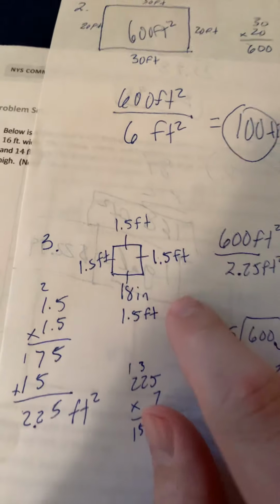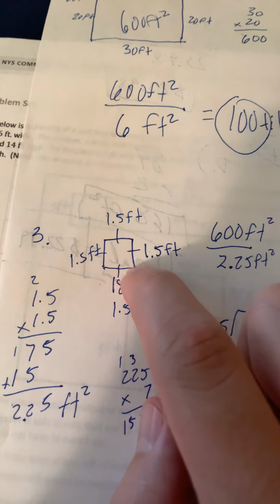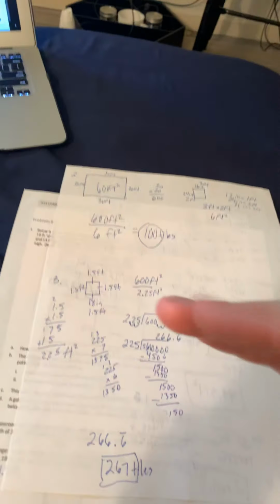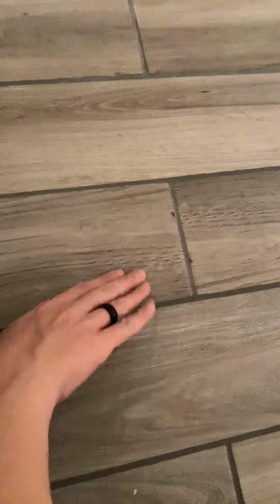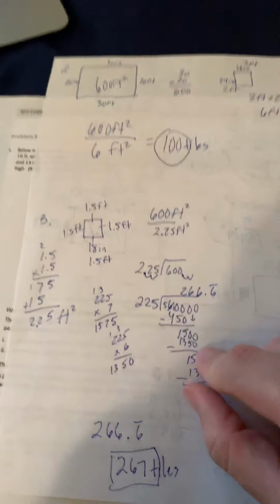So now in the store they're selling this one, which their small tiles are probably like this. They're like from here to like right here, and then it's just 1 foot each side. Okay, 1.5 feet. And this is the actual work.